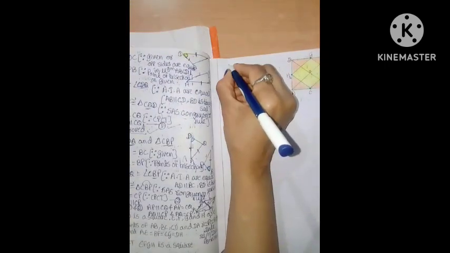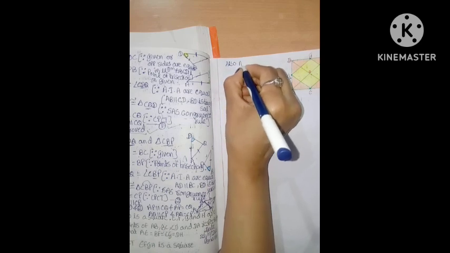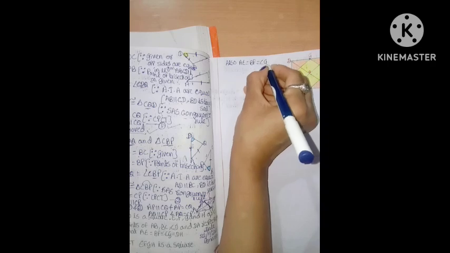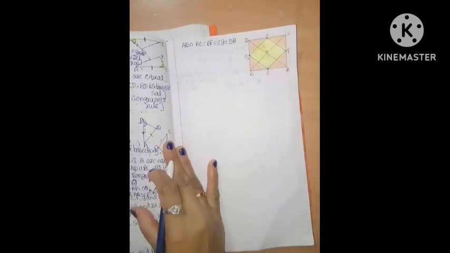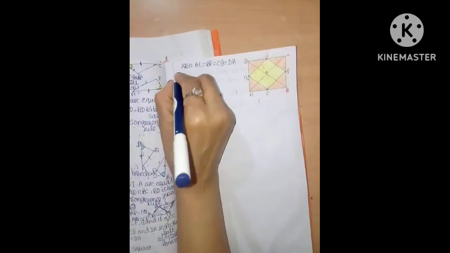Okay, these sides are also equal. What are the sides? AE is equal to BF is equal to CG is equal to DH. Okay, these sides are also equal. Yeah, proof.